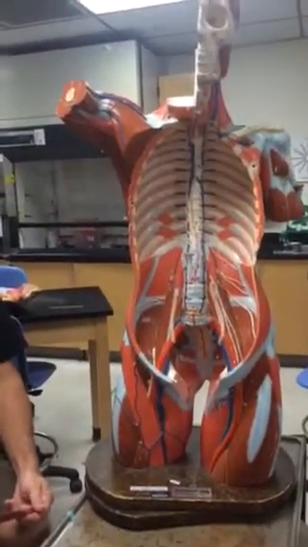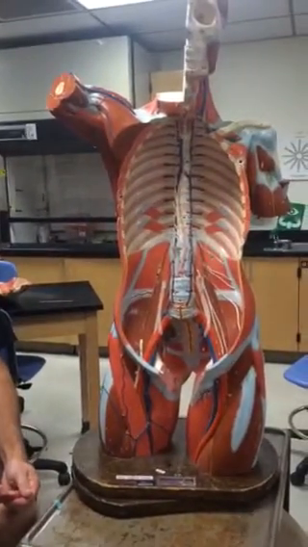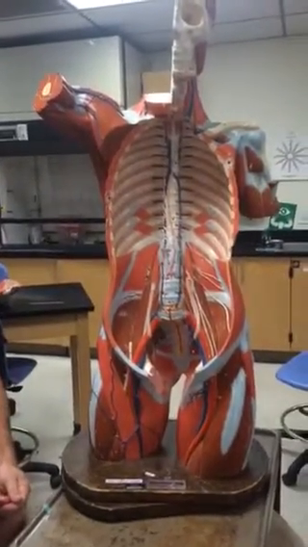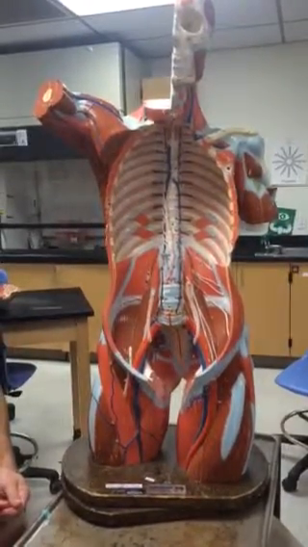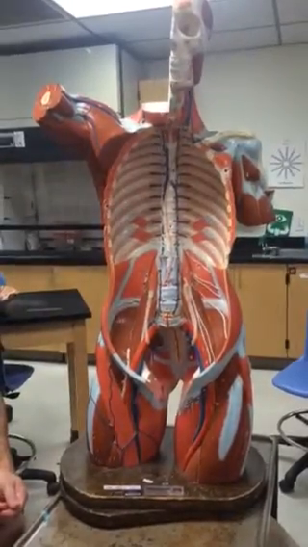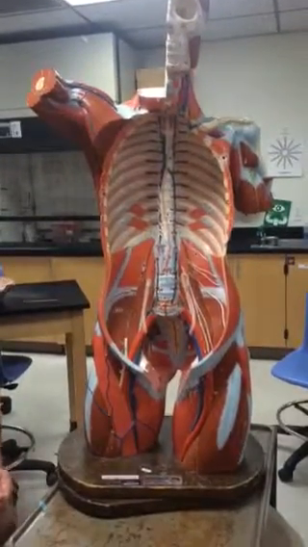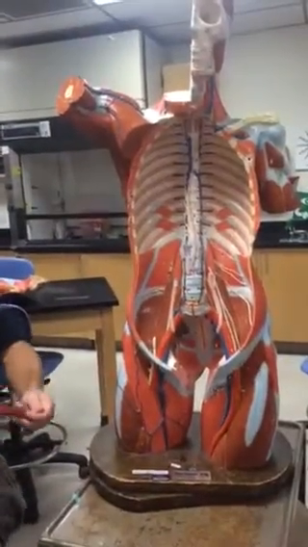Flexes knee and hip. It does flex both. And then rotation. Rotates medially? No, externally. So with your knee bent, external looks like this. Oh, that's right, because you can do the crisscross. Right, that's exactly it.